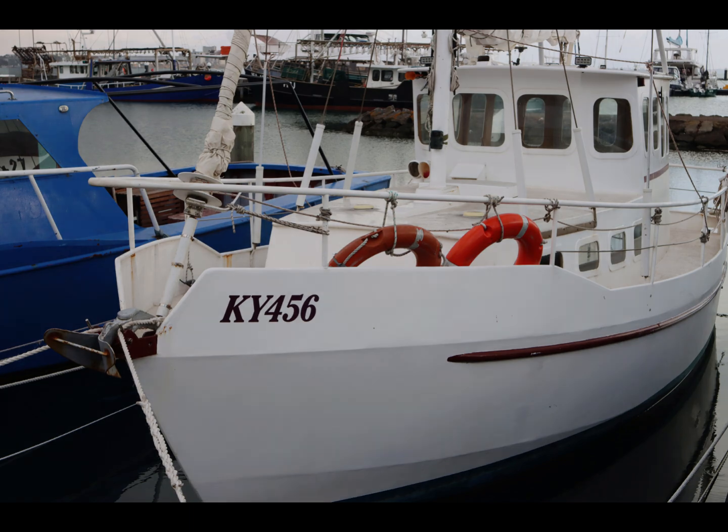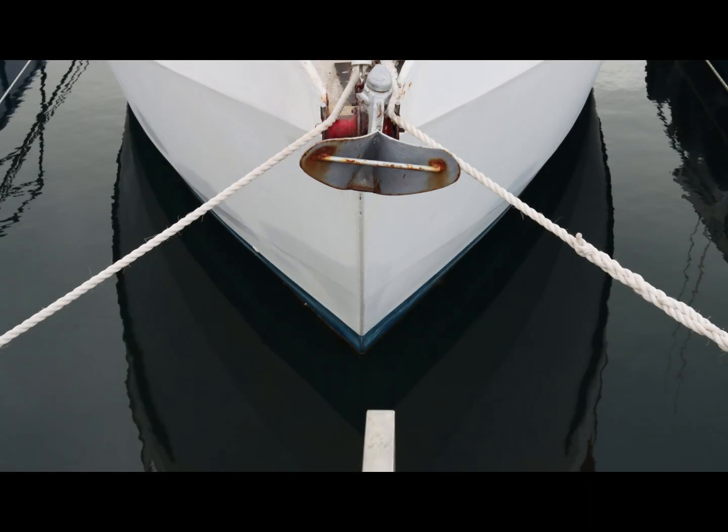Now I shift to the front of the boat, crop in tight, change the vision of the shot. Now I'm dealing with symmetry, shapes, leading lines, triangles. It's all about shape. Very completely different, and yet it's the exact same subject.